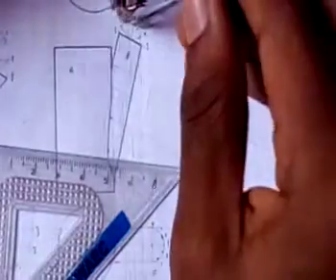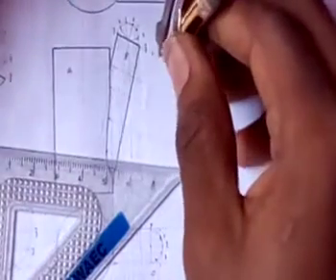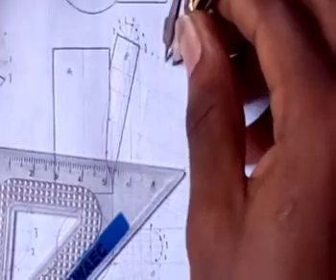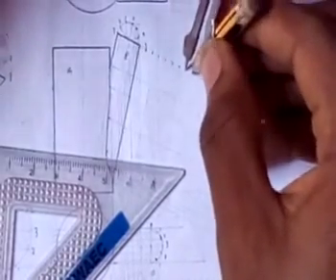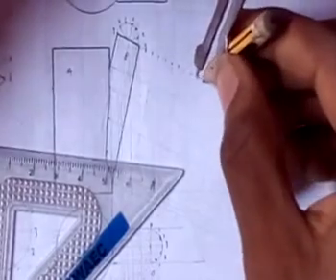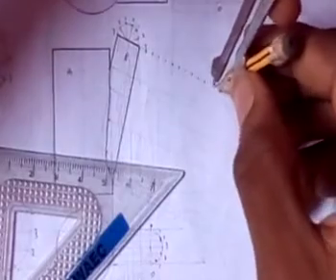So the next thing to do is just count up the distance on the semicircle. We'll count it up 12 times for the development. Let's start from here. So that'll be 1, 2, 3, 4, 5, 6, 7, 8, 9, 10, 11, 12.